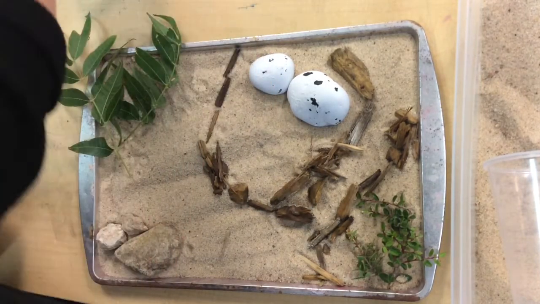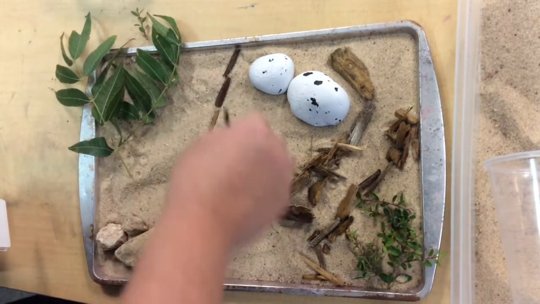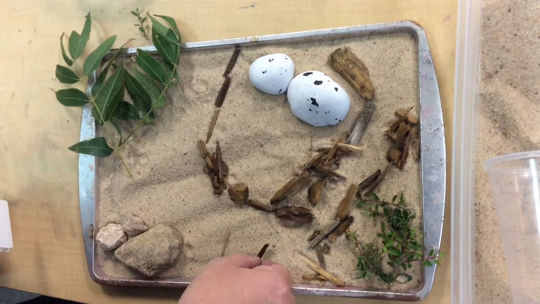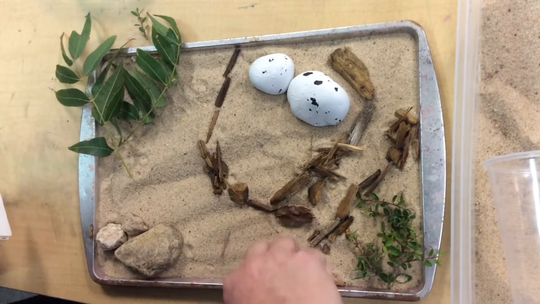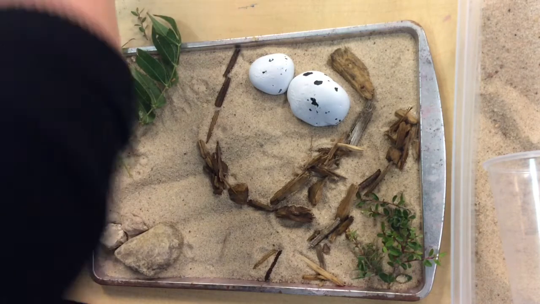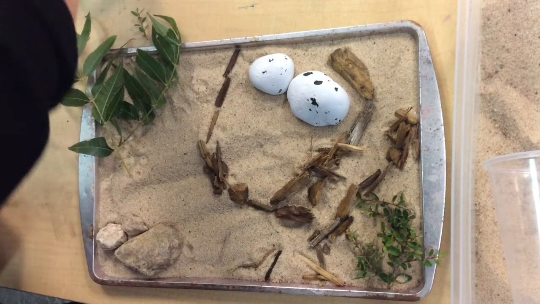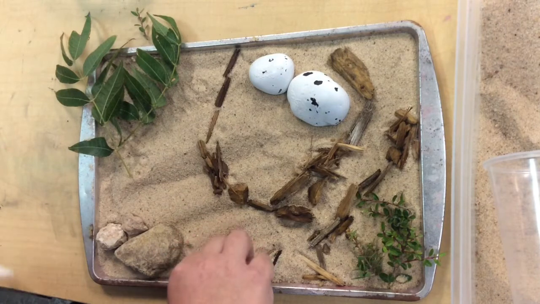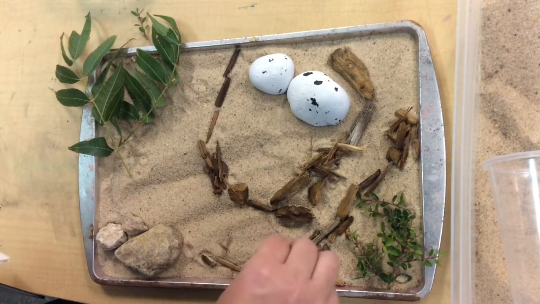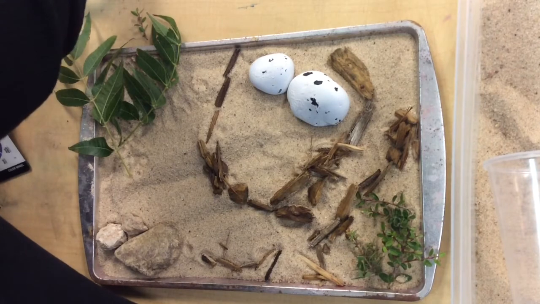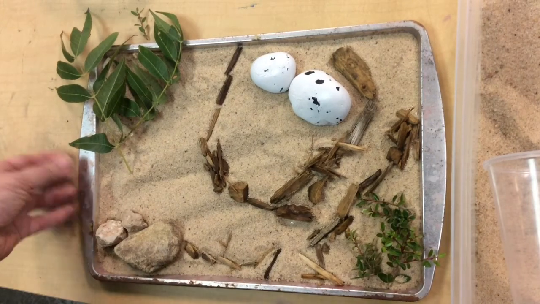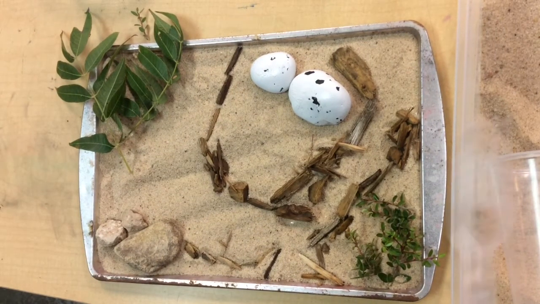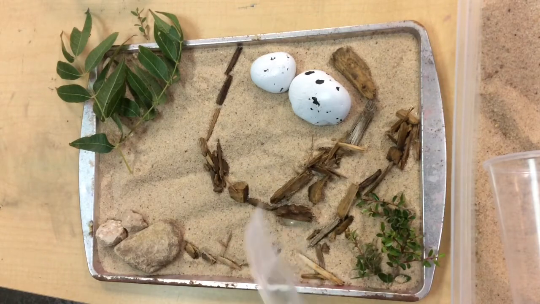This is very relaxing, friends. I hope you have just as much fun creating as I am today. There we go. Now that I've created my asymmetrical pattern, I'm going to use my fork and I'm going to create some waves like a Zen garden. So you can watch me do that.